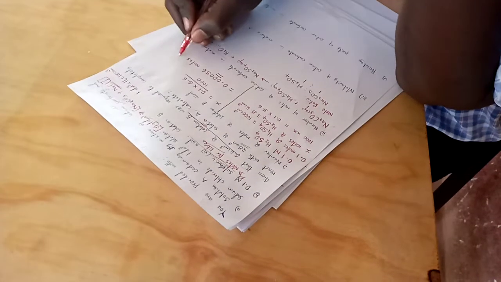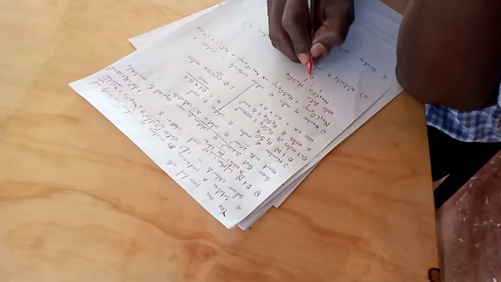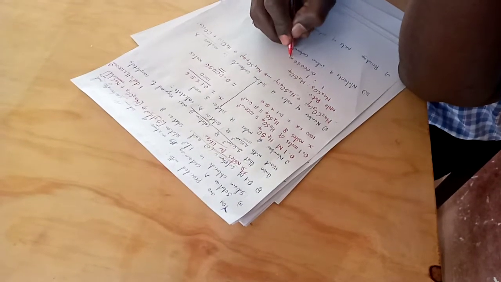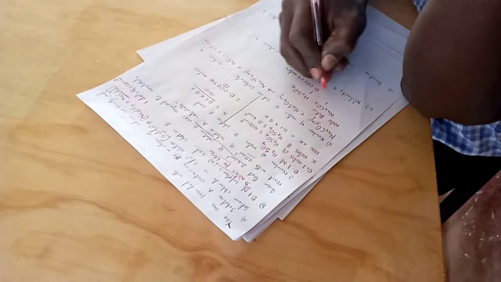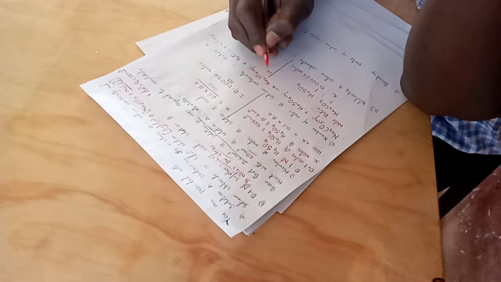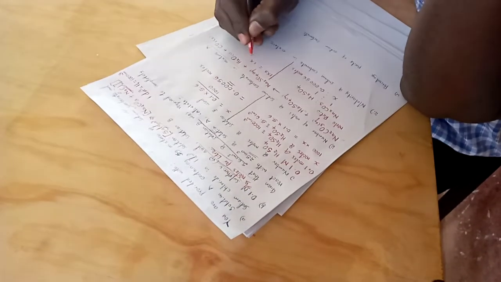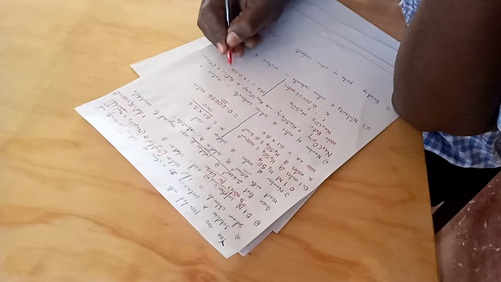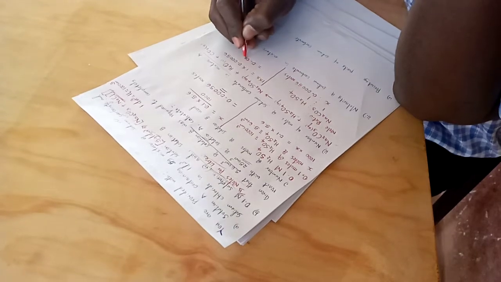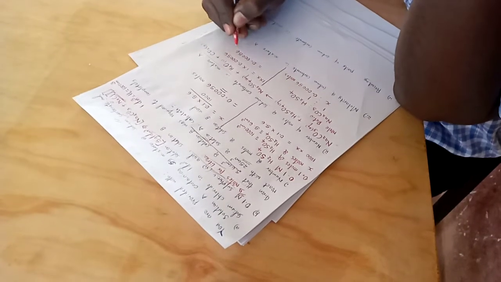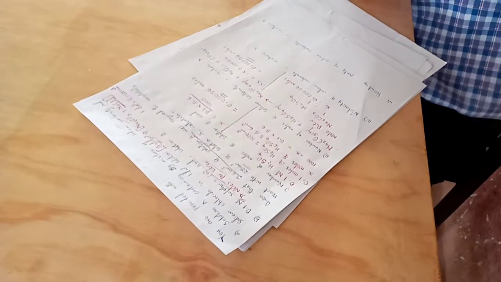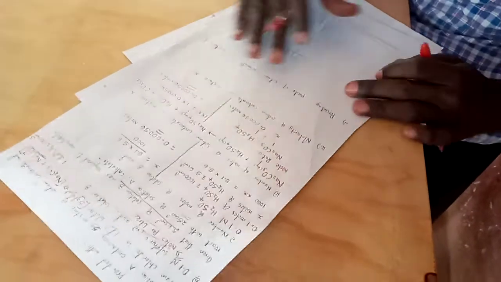Meaning that if these are the moles of the sulfuric 6 acid, I can then get the moles of the sodium carbonate by taking 1 times x equals 1 times 0.00056. And this is the same as 0.00056 moles.